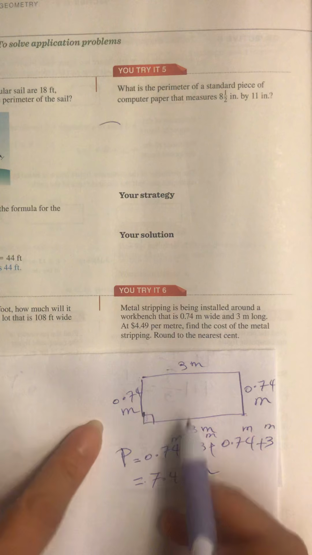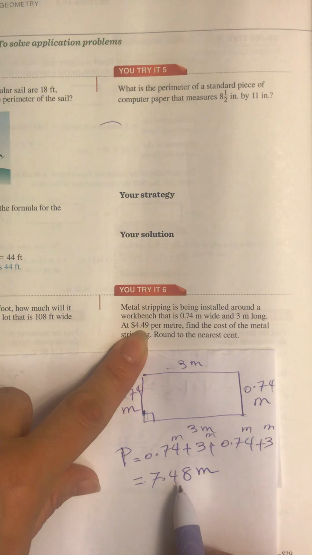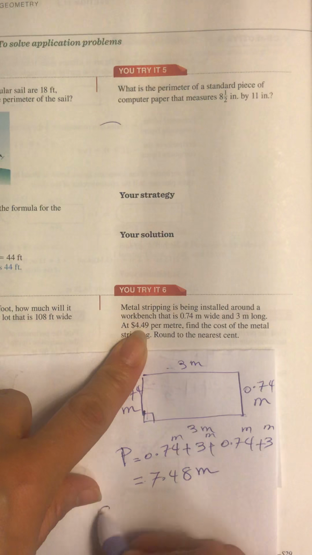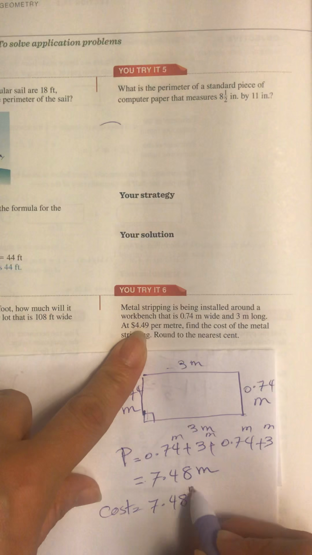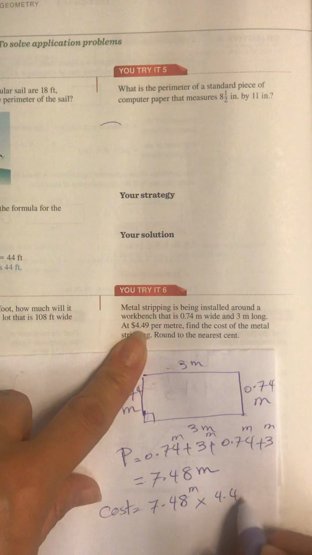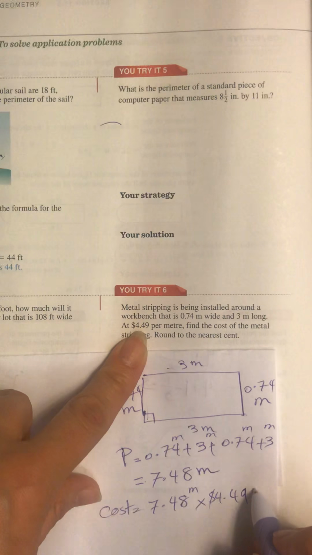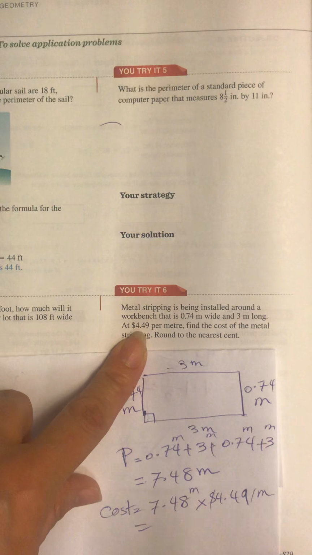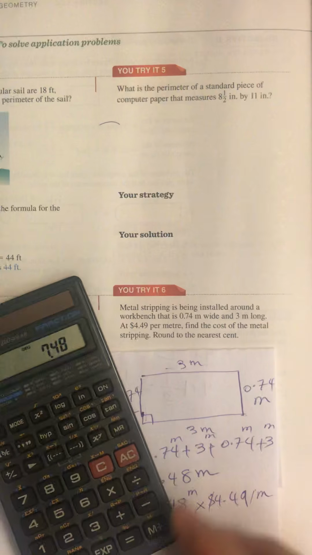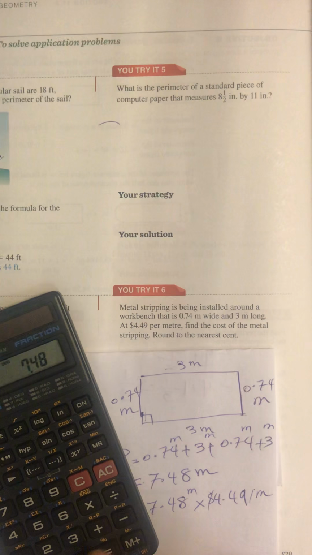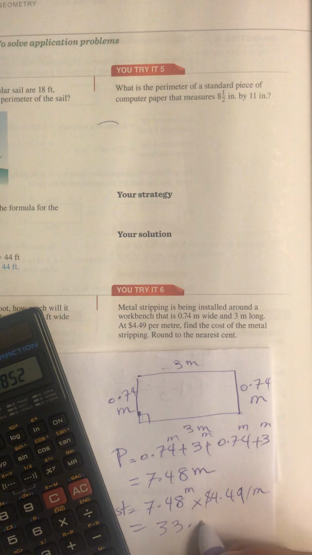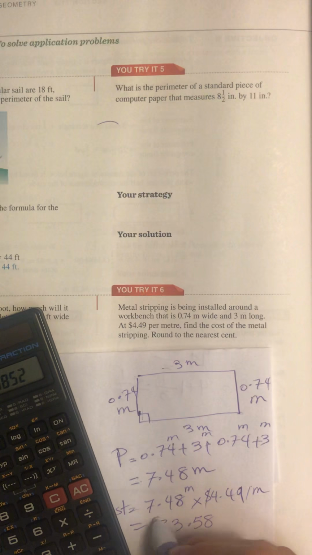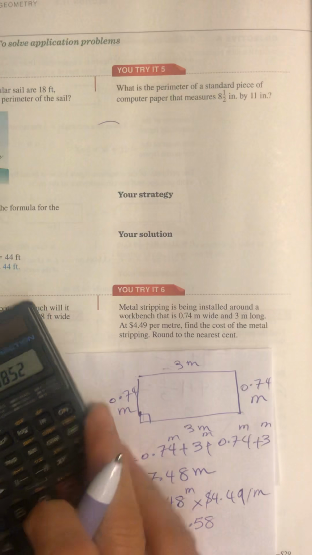How much do we need to pay? If that's $4.49 per meter, the cost is going to be 7.48 meters times $4.49 per meter. We multiply that by 4.49, and the answer is $33.58 or 59 cents. It doesn't matter if you round it up.